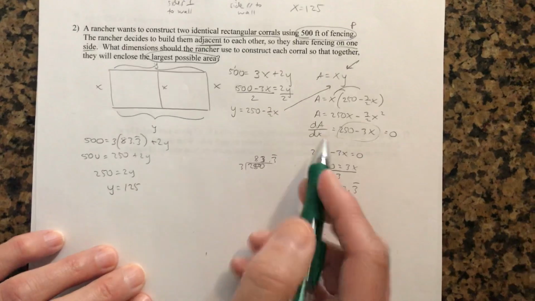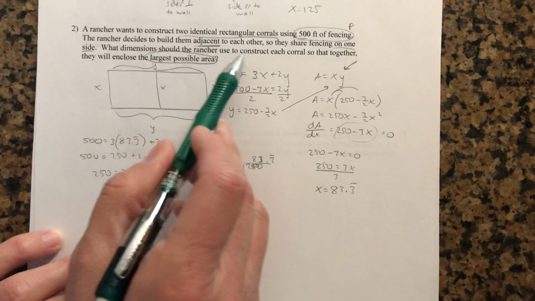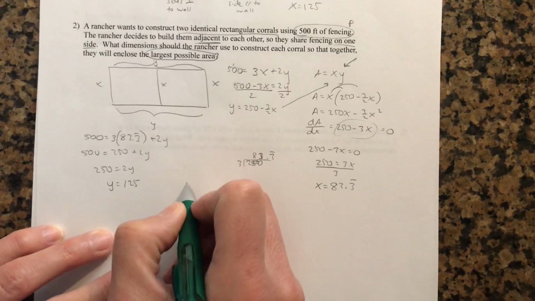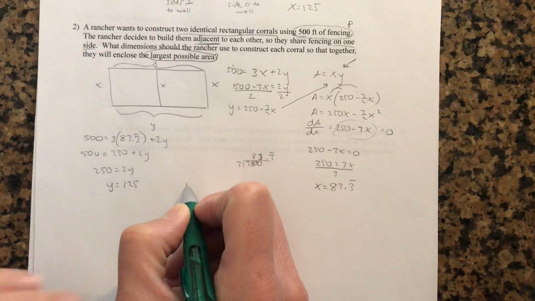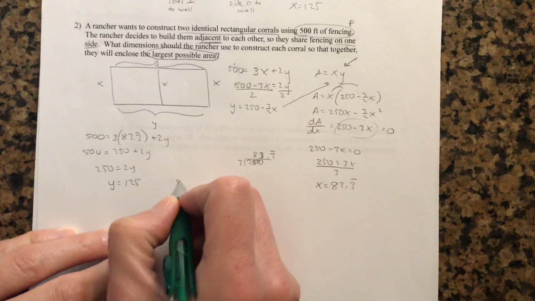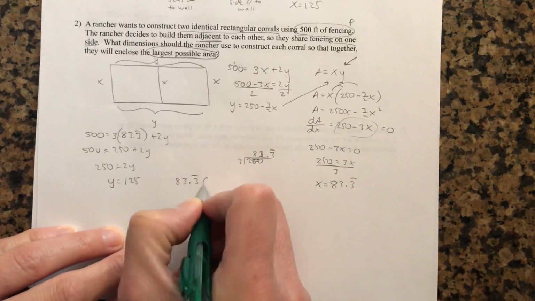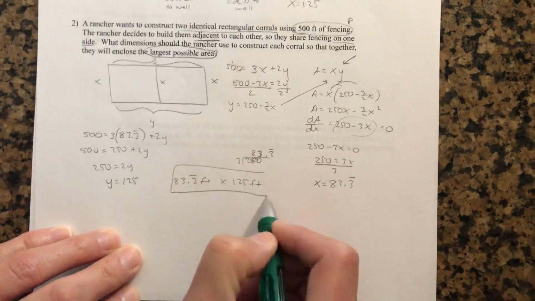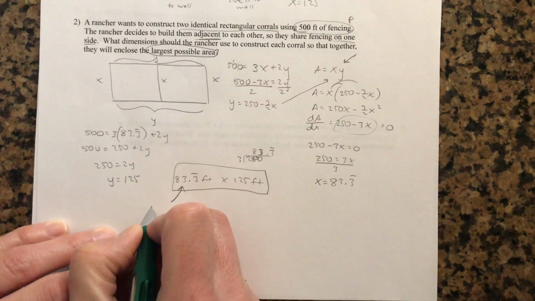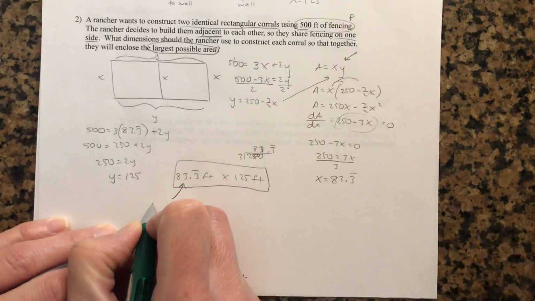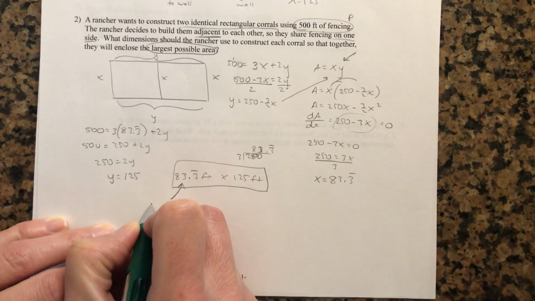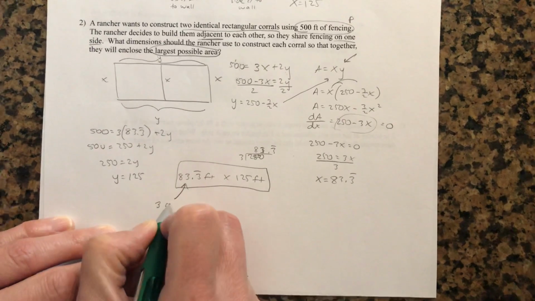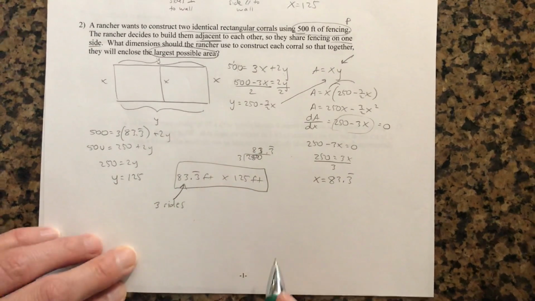So therefore, let's see what the question is. What dimension should the rancher use to construct each corral so that together they will enclose the largest possible area? So it's going to be 83.3 repeating feet by 125 feet. And this is going to be the one that splits it. I'm just going to mark the part that has 3 sides, just so we know which one has 3 sides. And we're done.